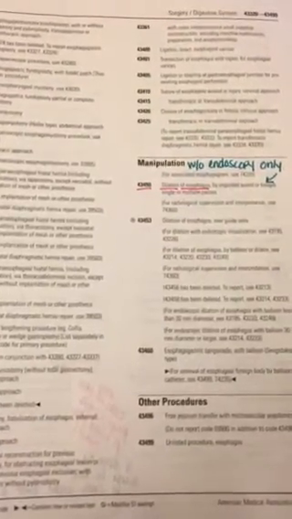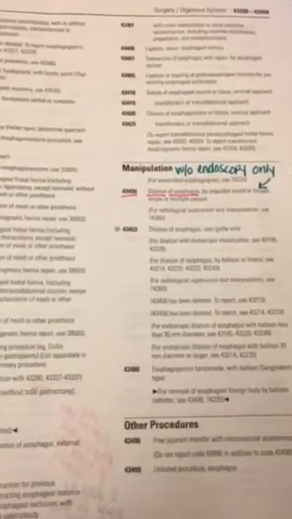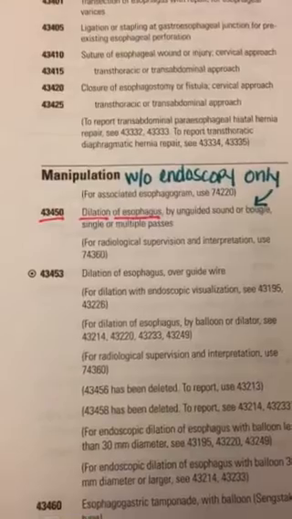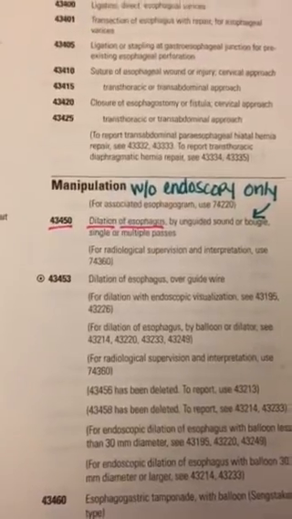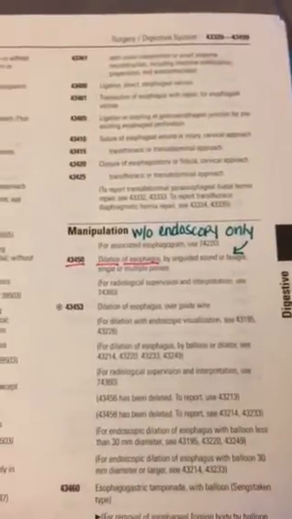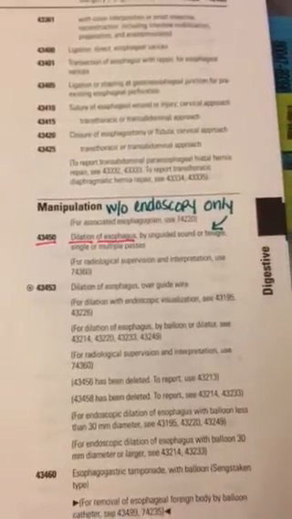Okay, over on page 189, again, we're going to go through manipulations here, and these are with endoscopy only. So you need to be aware of that. I would probably write that down there. That code 43450 is manipulation with endoscopy only, and that is the dilation of the esophagus by unguided sound, or, I can't read that very well, bougie, or single or multiple passes. So just note there that that's if they do a manipulation with the endoscopy only.